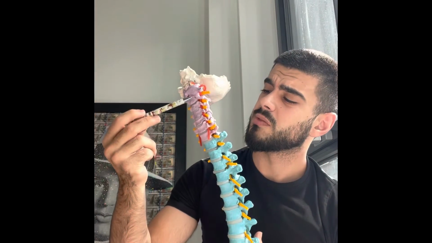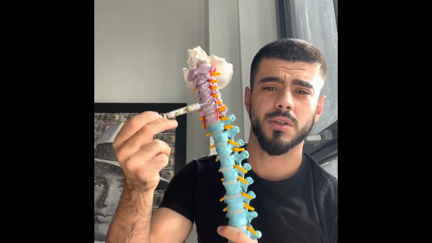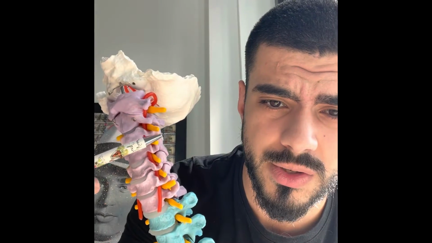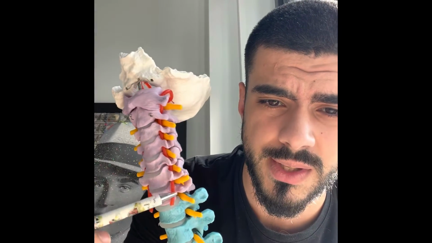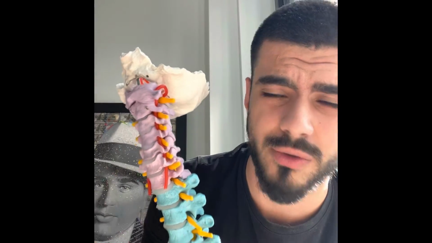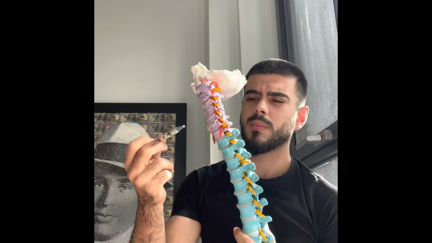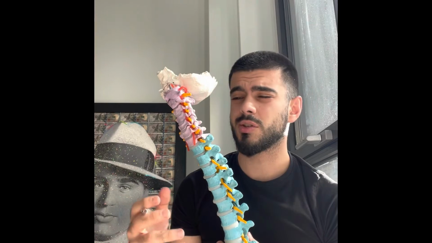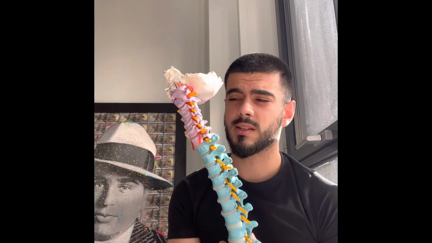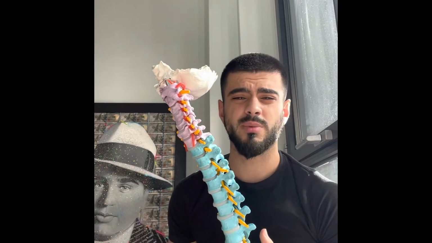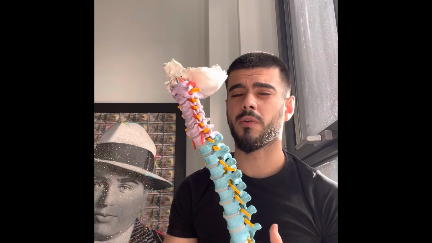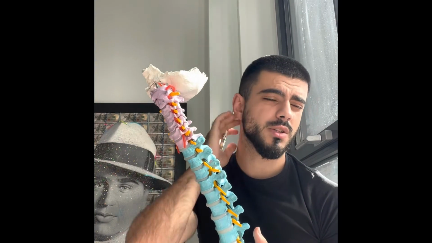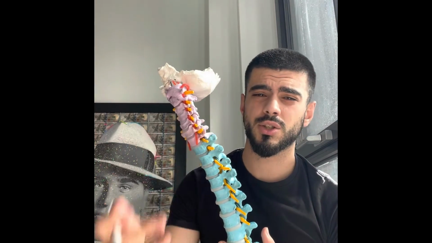And lastly, we have these facet joints. Okay, facet joints are these structures on the side, these bony structures on the side in which the nerve roots come out of. We can have 2 examples of facet joint issues, where if you're young, athletic, and got hurt in a rugby tackle or went up for a header in football, you could have sprained the ligaments supporting these structures.